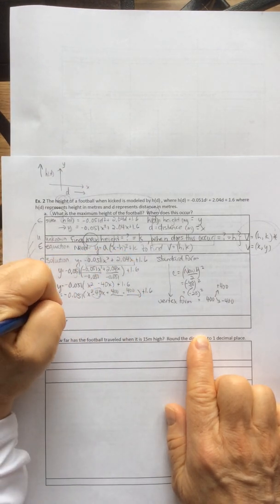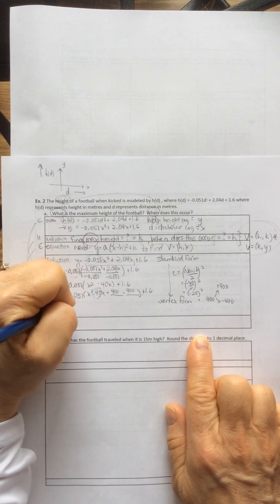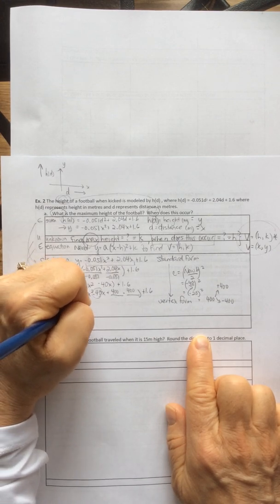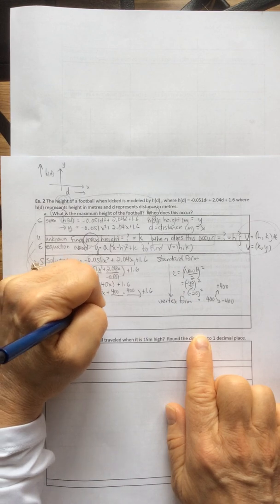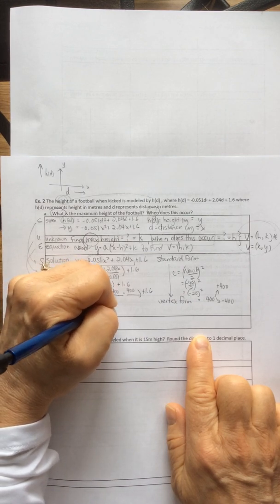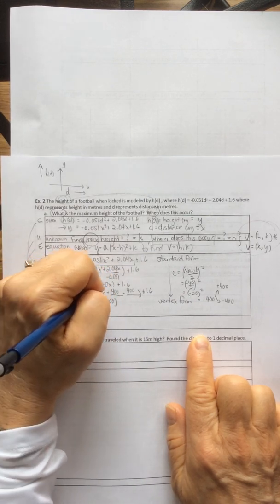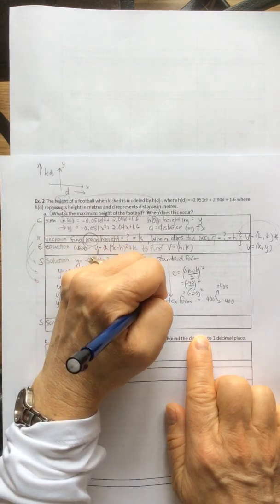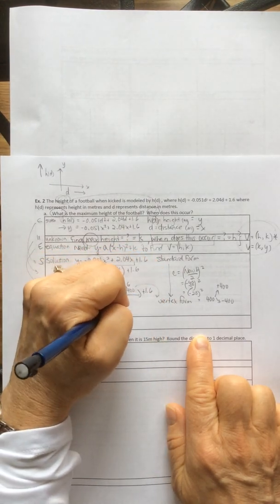So y is equal to negative 0.051 x squared minus 40x plus 400. I need to multiply my a value times my negative c to get to what is down here.